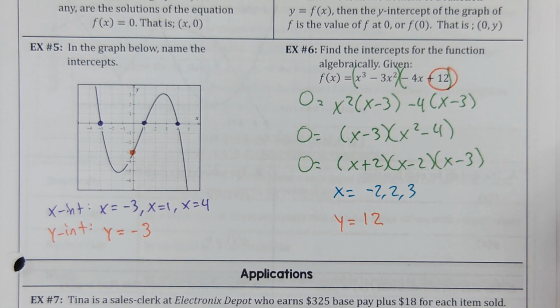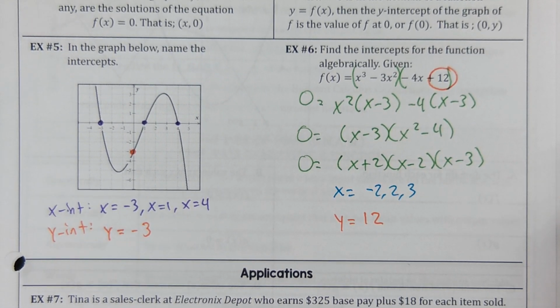Do you need to ask me any questions about finding intercepts? Yes, sir. For the x-intercept, did you say plus or minus 2 and 3? Yeah, plus or minus 2, comma 3, that'll work too.